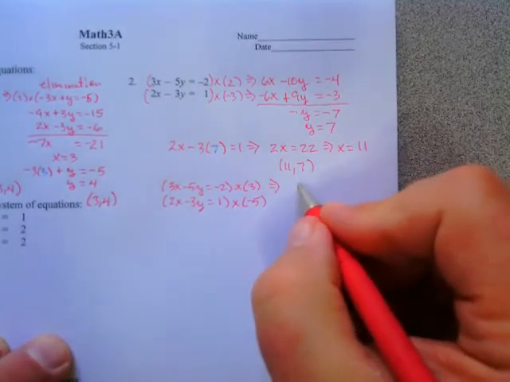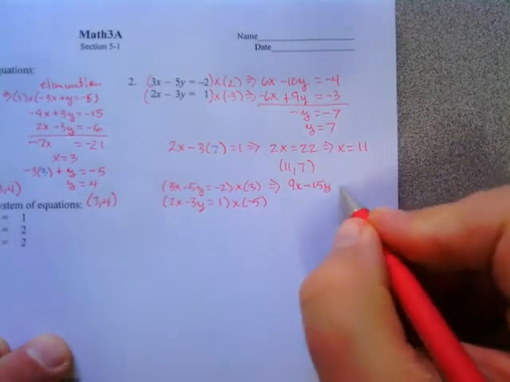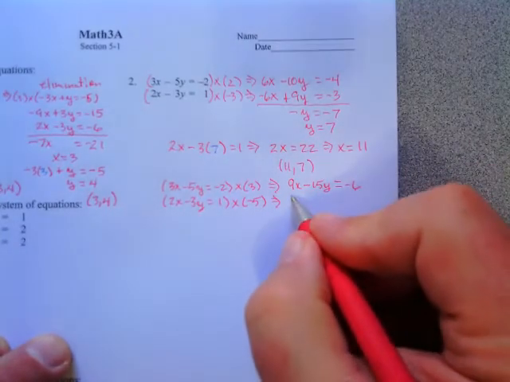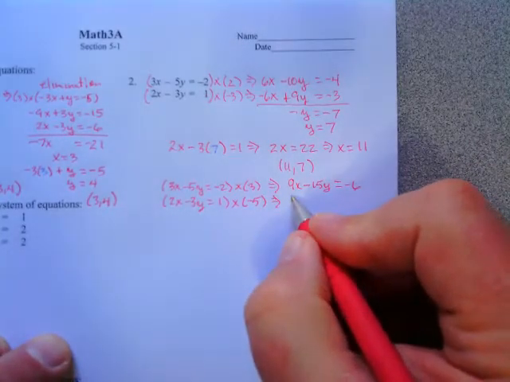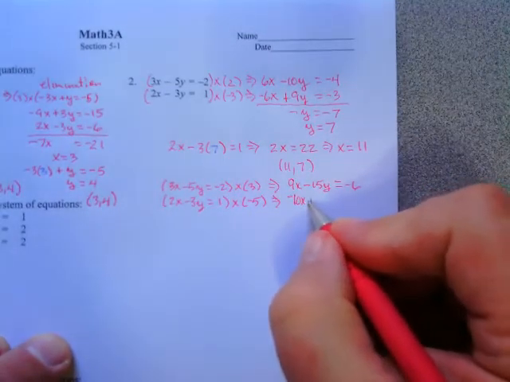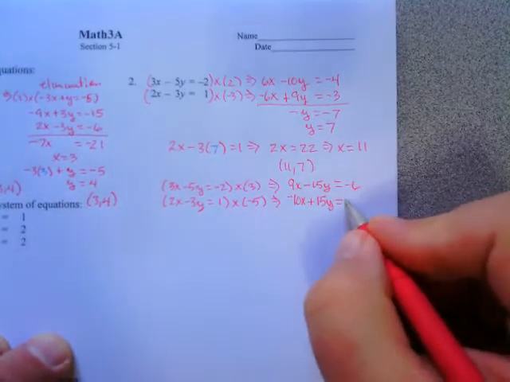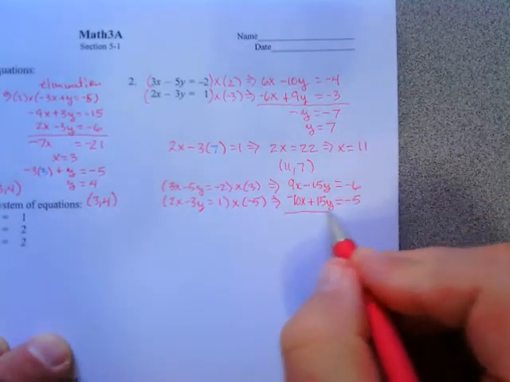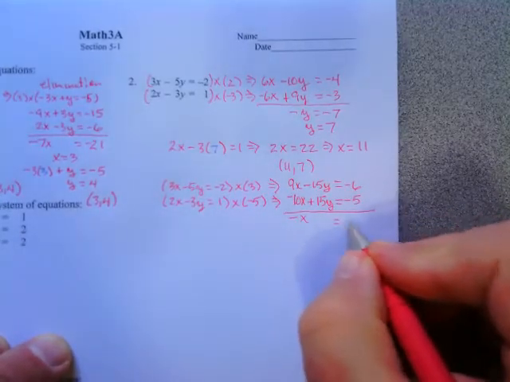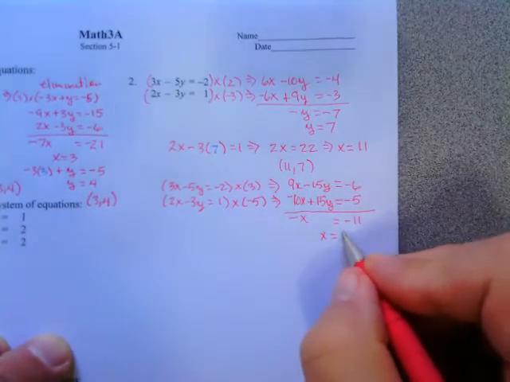So this one would have given me 9x subtract 15y equals -6. The other one would have given me, let's see, -10x, -5 times 2, plus 15y equals -5. Add these two together, I have -x equals -11, therefore x equals 11.